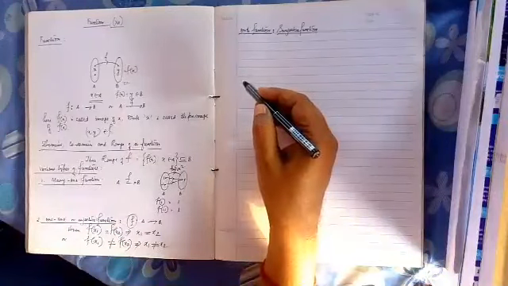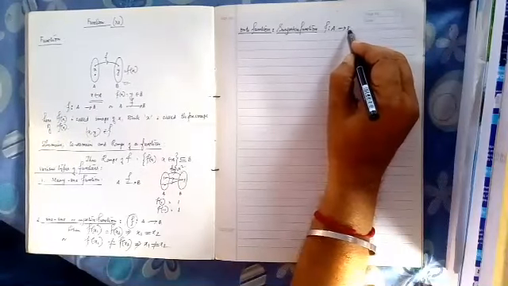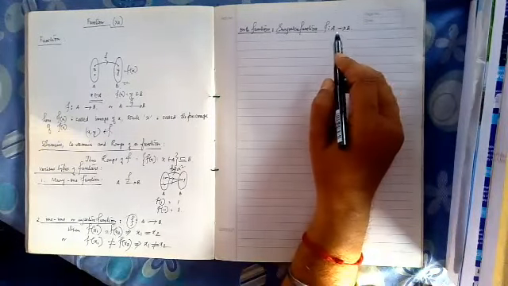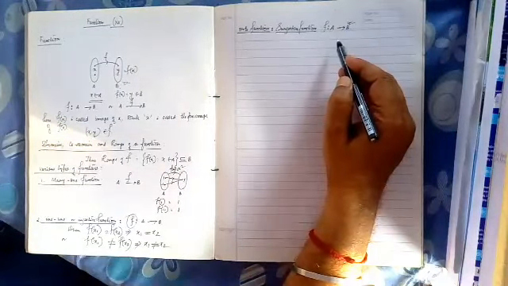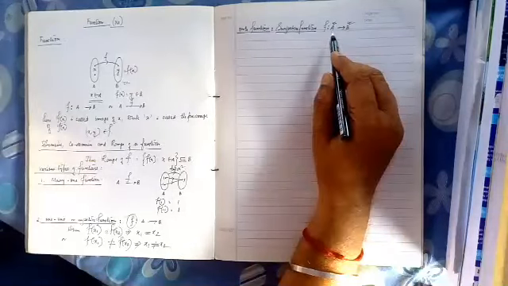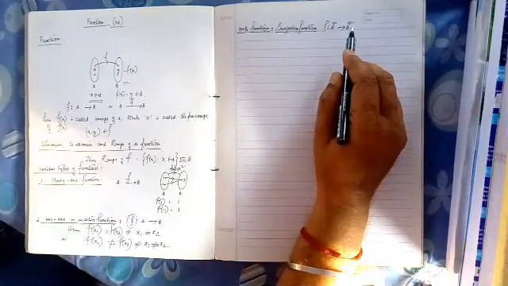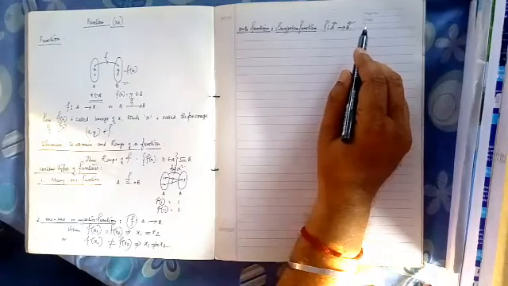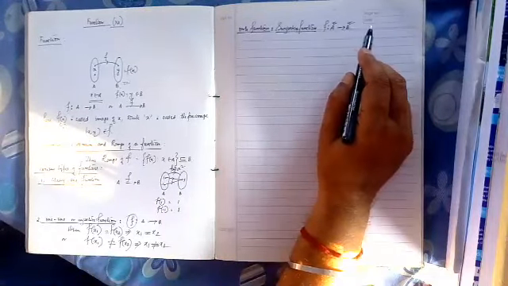So, onto or surjective function: a function f from A to B is said to be onto if every element in B has at least one pre-image in set A. It means there should not be any element in set B which does not have any pre-image in set A.